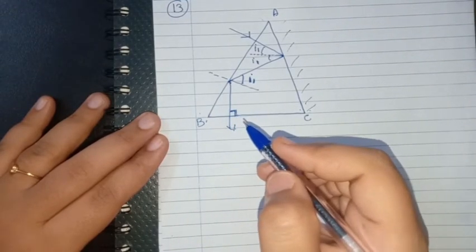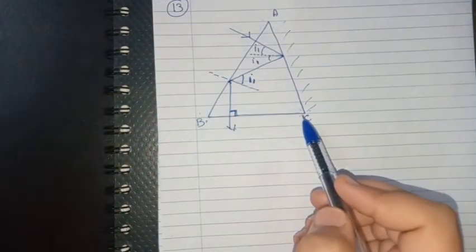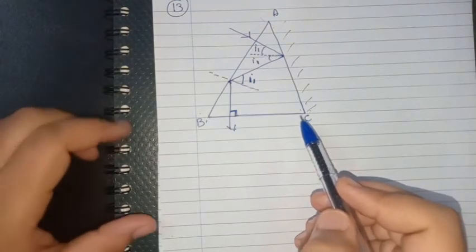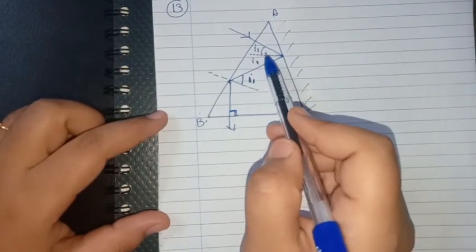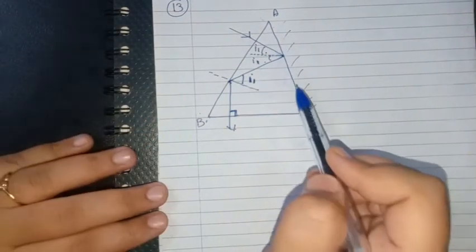We want to find angle BAC of the prism. Here from the figure we can see this angle is I1, then this angle will also be I1 as this surface is mirrored.